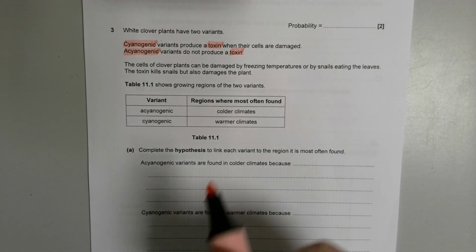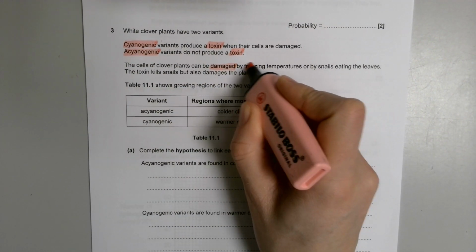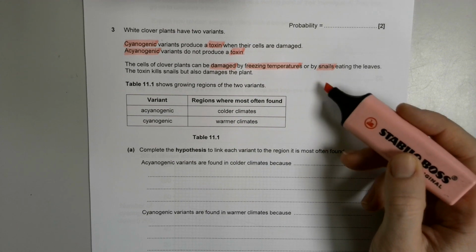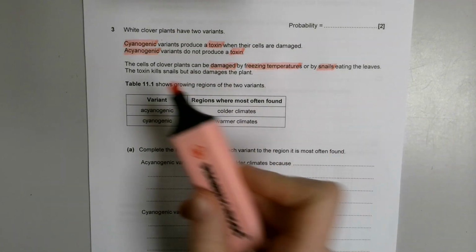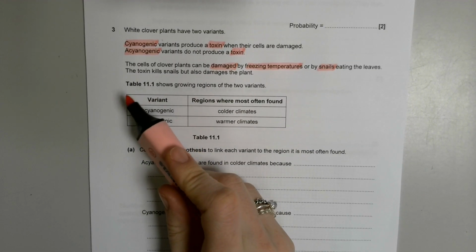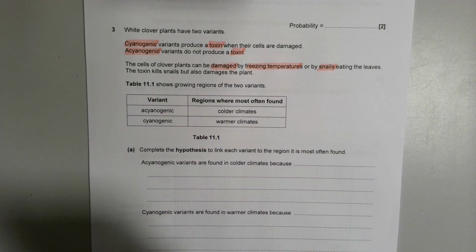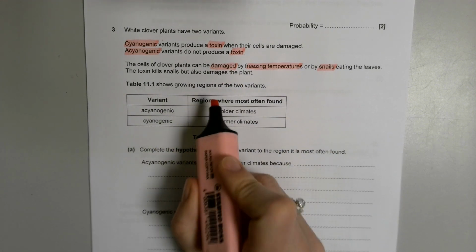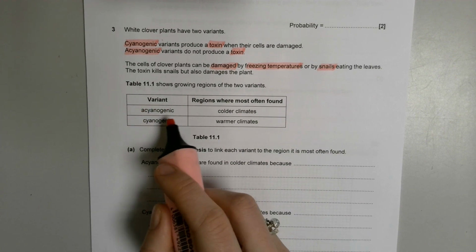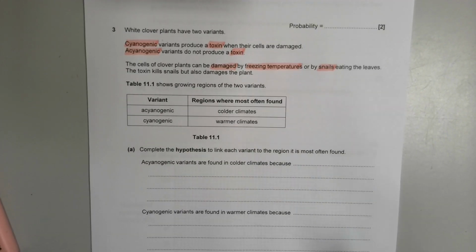The cells of the clover plants can be damaged by freezing temperatures or by snails. So the snails will eat the plants, and the clover plants release the toxin as a defense mechanism, because the toxin kills snails but also damages the plant. The table shows the two variants and their growing regions. So acyanogenic is found in colder climates, cyanogenic is found in warmer climates.